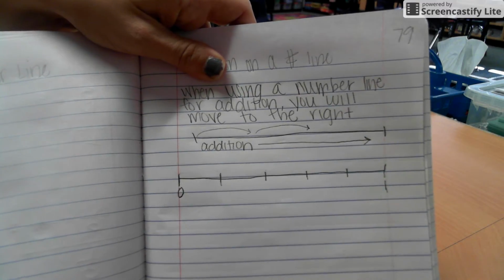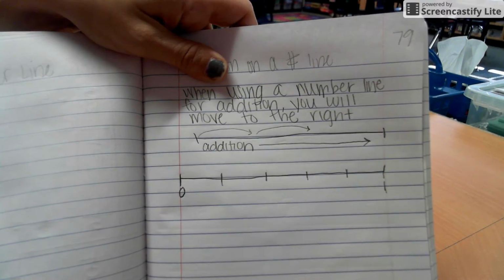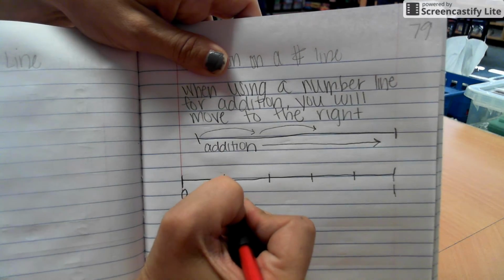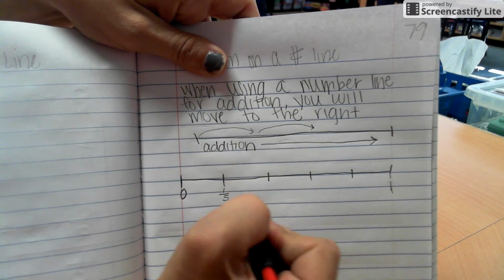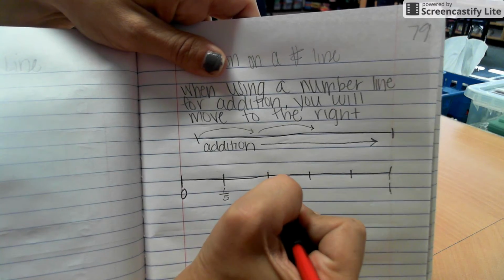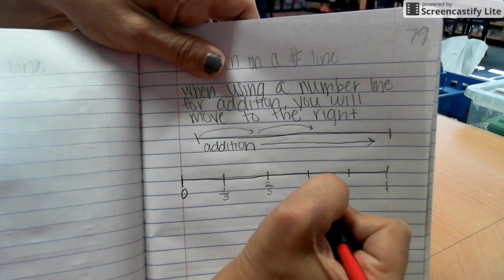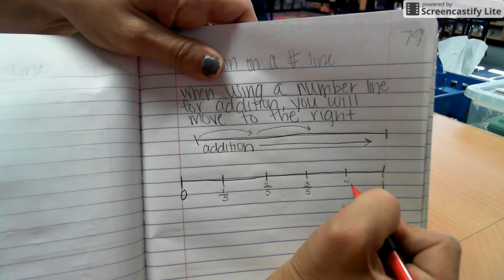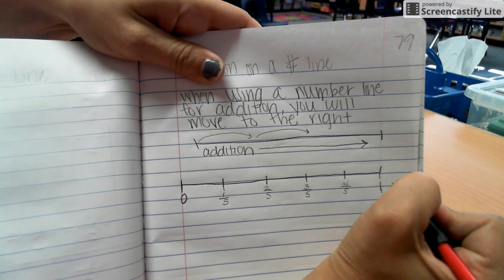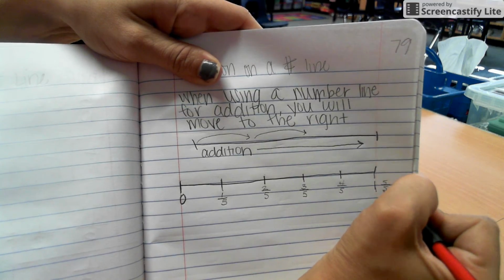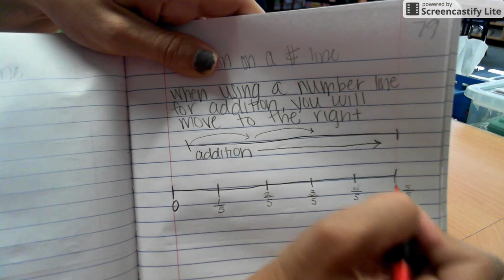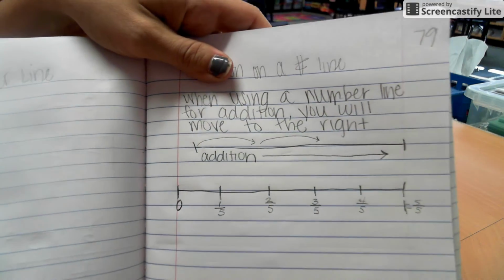So if I divided it into 5 sections, what do we call that? We call that fifths. So this is going to be 1/5, 2/5, 3/5, 4/5, and then I know this is 5/5, and when the numerator and denominator are the same, it equals 1 whole.